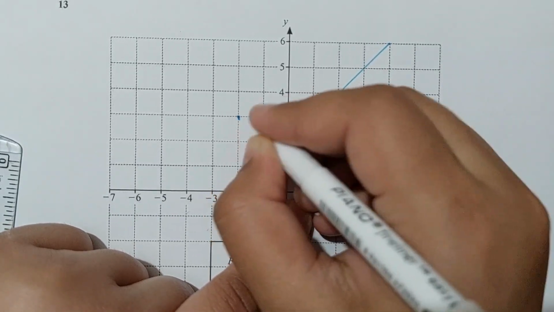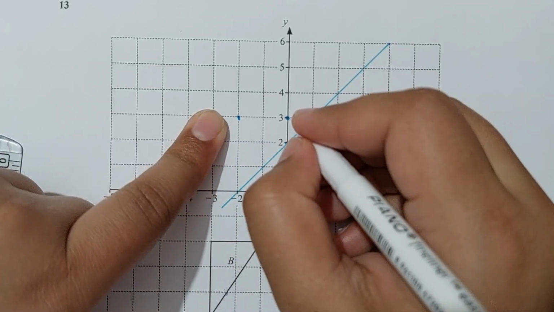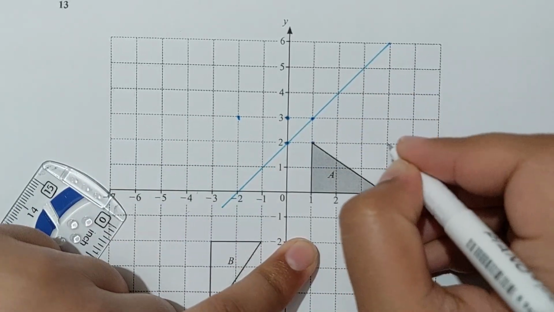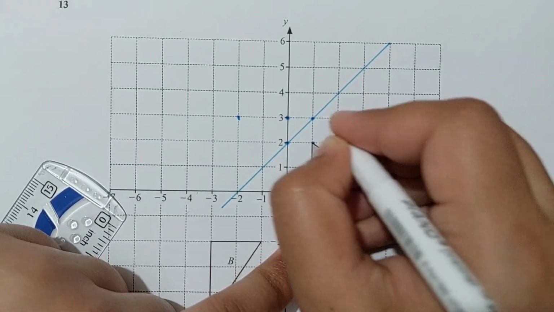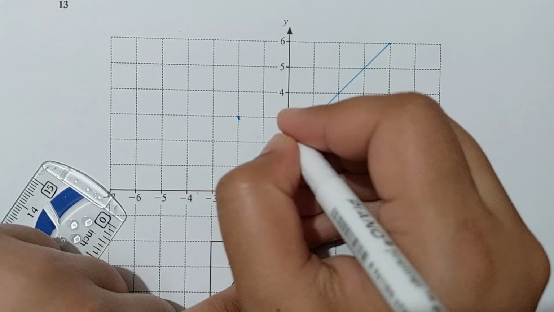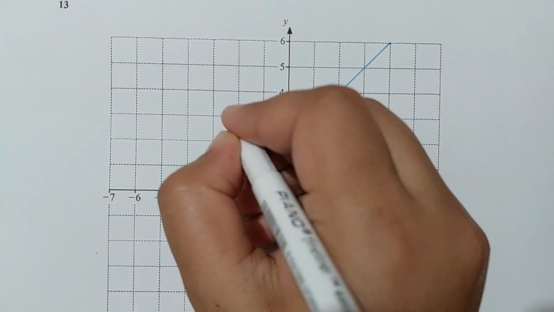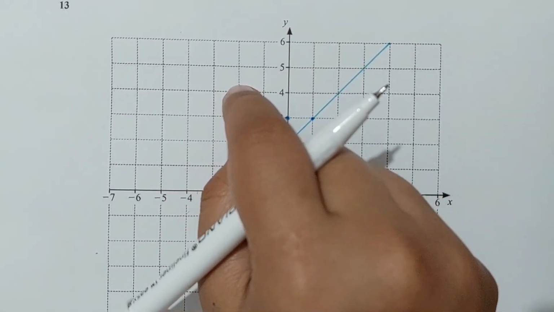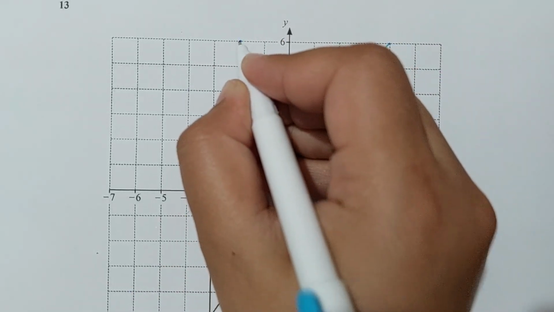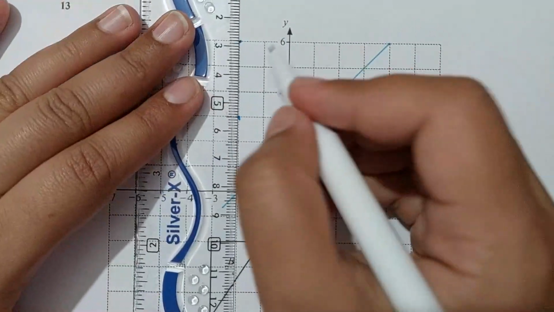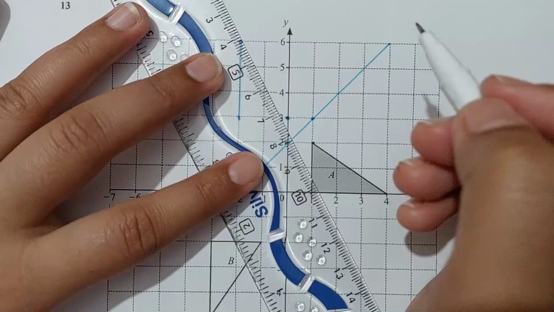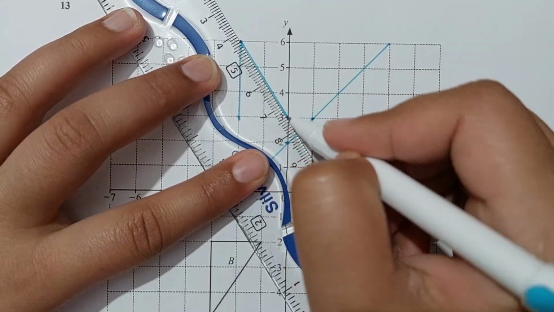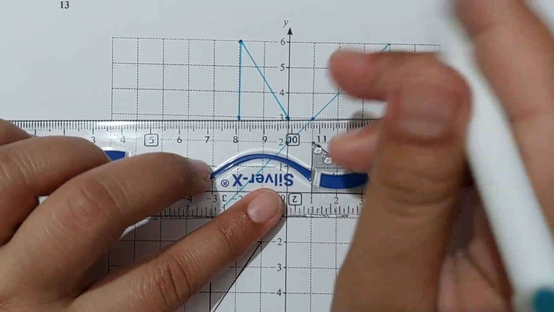In reflection, we do the opposite. So minus 2 and 3. This point is 1, 2, 3 up and 1, 2, 3 left. So 1, 2, 3, 1, 2, 3. Yes, minus 2 and 6. So here is the triangle A of the reflection in the given line.